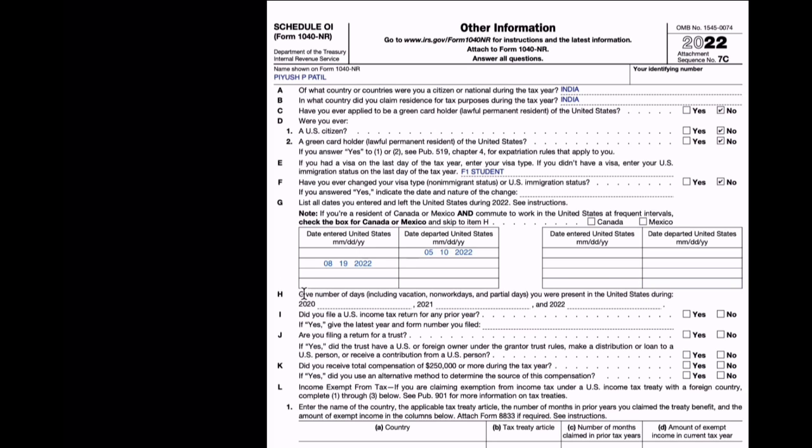The next question, you have to give the number of days you were present in the United States. So I only came in 2021, so for 2020 it will be 0. For the year 2021 I came to the US on 28 December, so it will be 28, 29, 30, 31, that is 4 days. And for 2022 I went back to India for 3 months, so you can just calculate the number of days and enter it here. So my total days present in the US was 265. I can enter it right here.